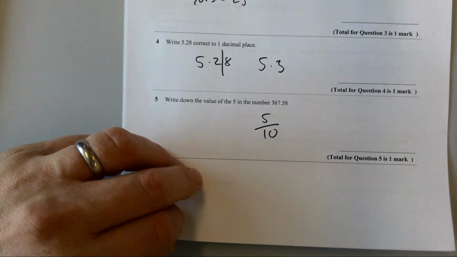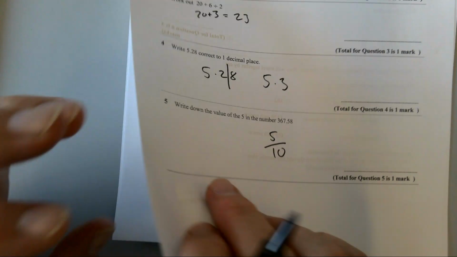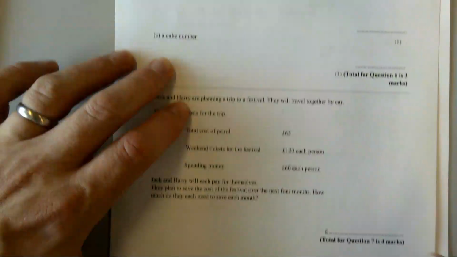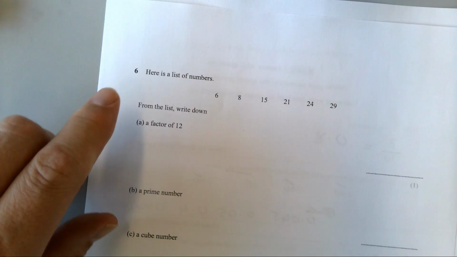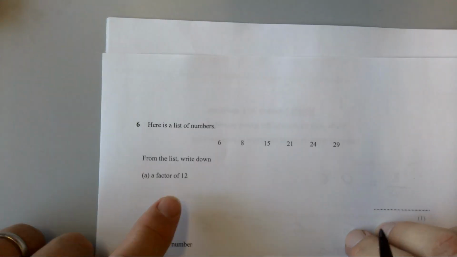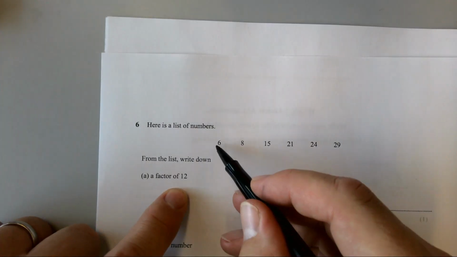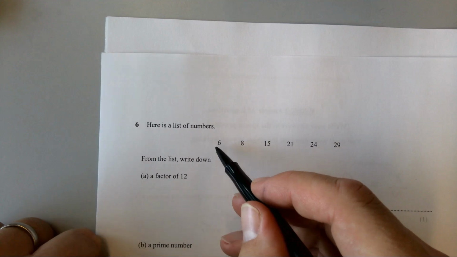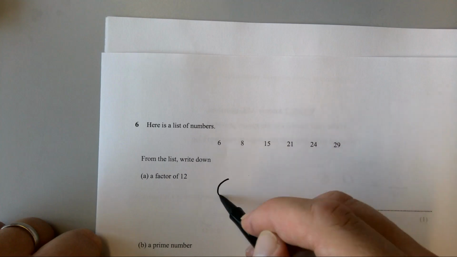Then moving on, next question. Here's a list of numbers. From the list, write down a factor of 12. So looking for a number that goes into 12. So I think it's going to be the value which is 6. It's going to be 6.